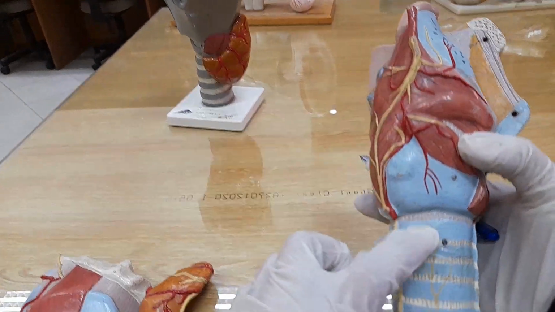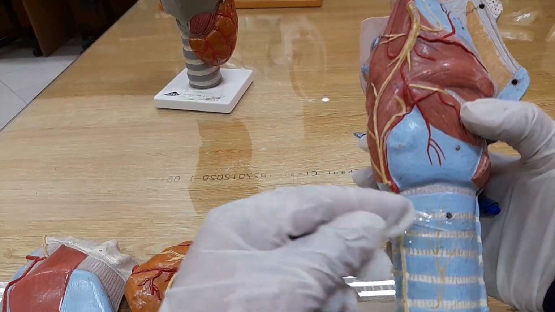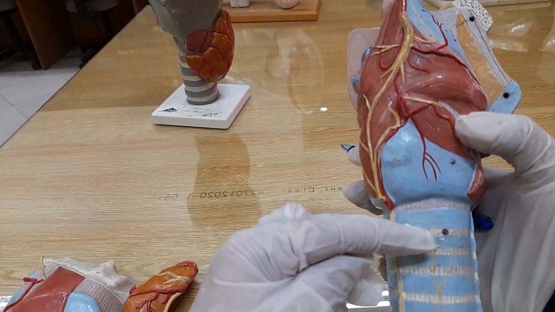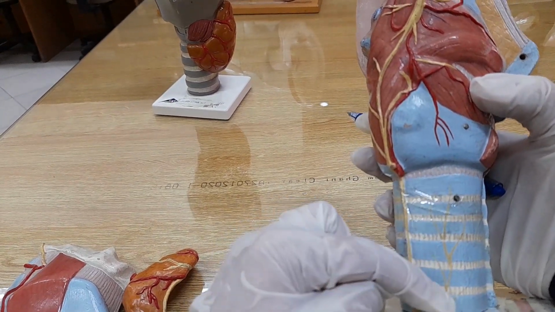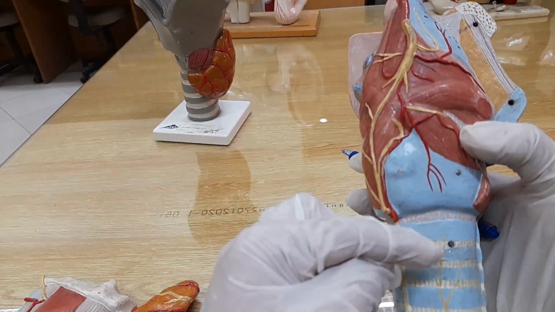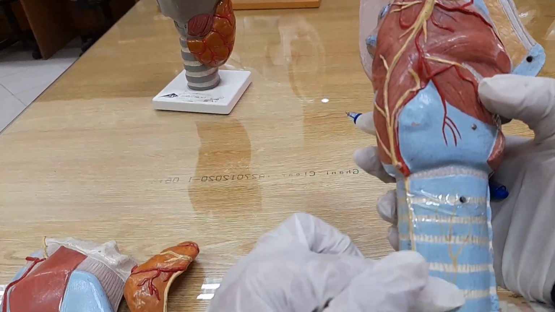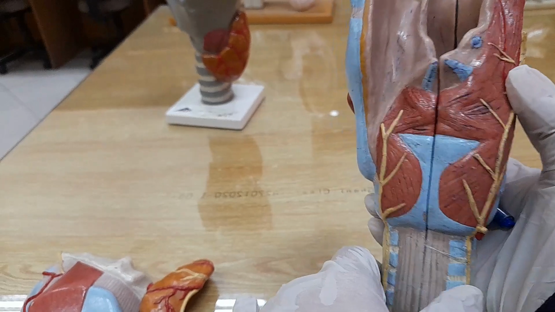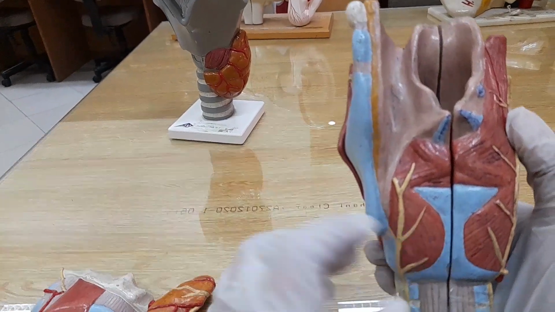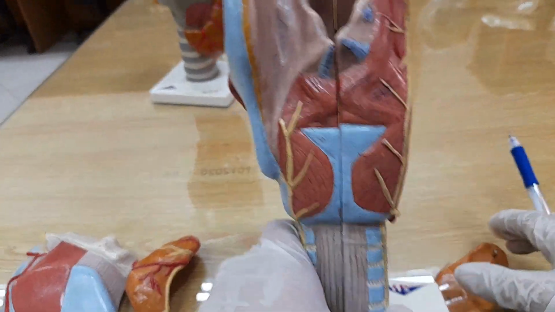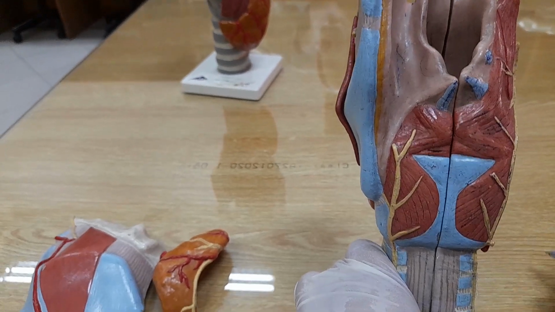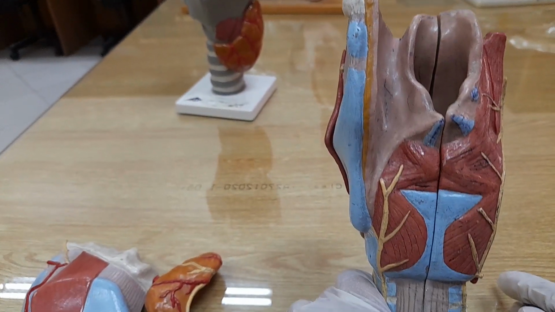Alright. If we move inferior to it, this is the first tracheal ring, second, third, fourth, fifth, and sixth tracheal rings. Between them are the tracheal ligaments. The other cartilages present in this laryngeal apparatus are paired cartilages: arytenoid, corniculate, and cuneiform.